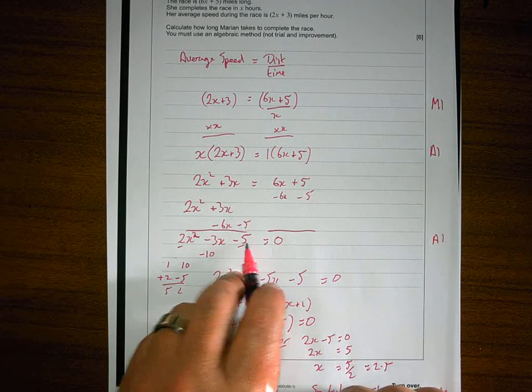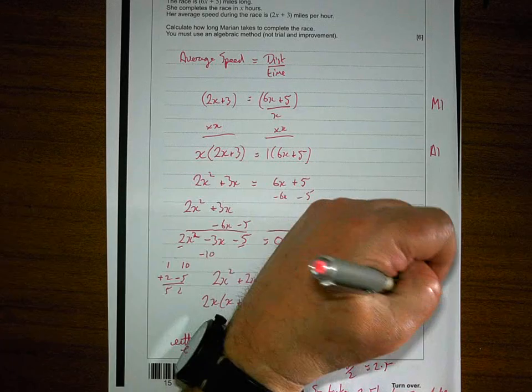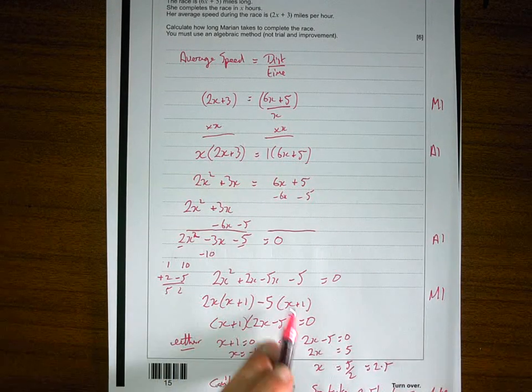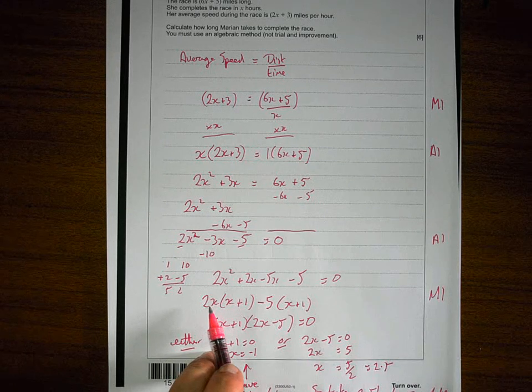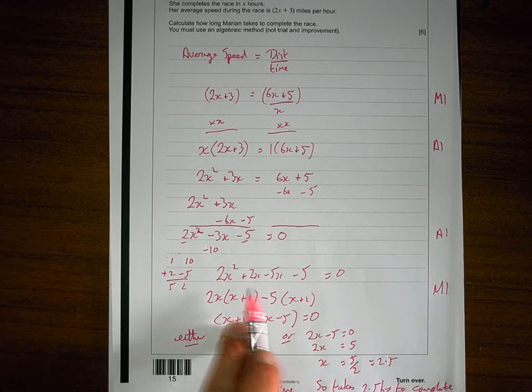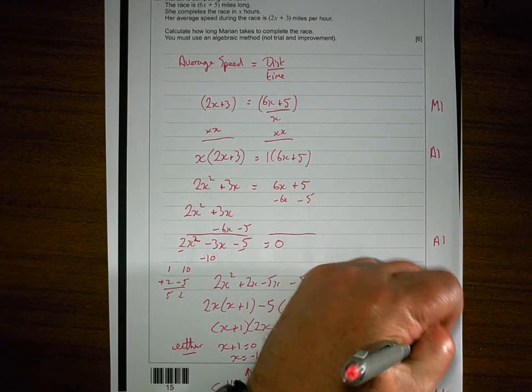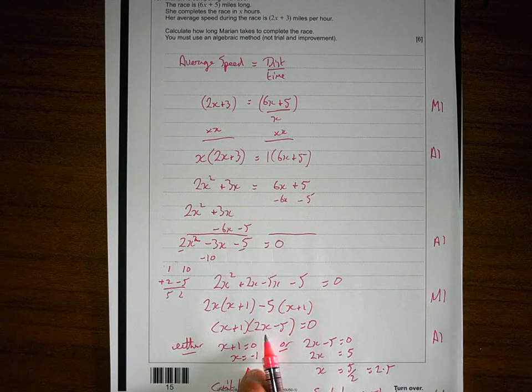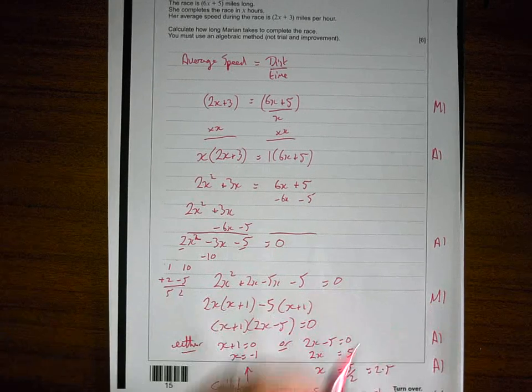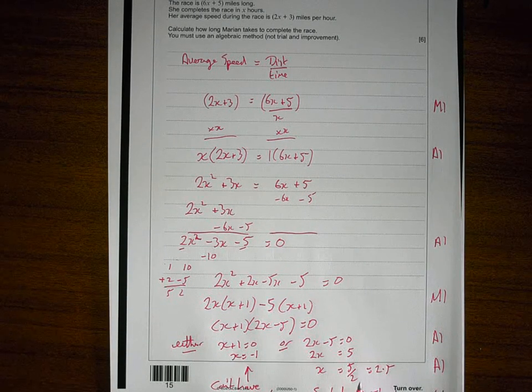You're going to have M1 for your method of solving the quadratic, and A1 for factorizing it, and then the final A1 for your 2.5 hours. 1, 2, 3, 4, 5, 6.